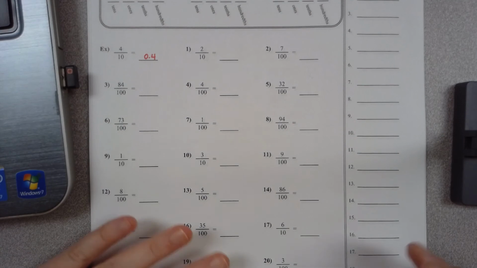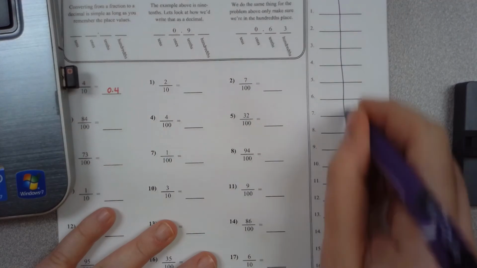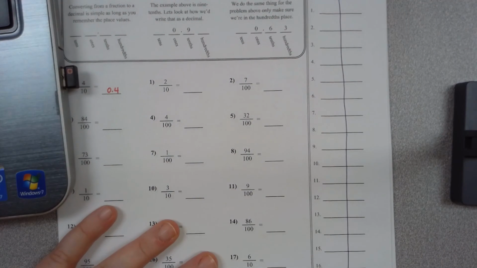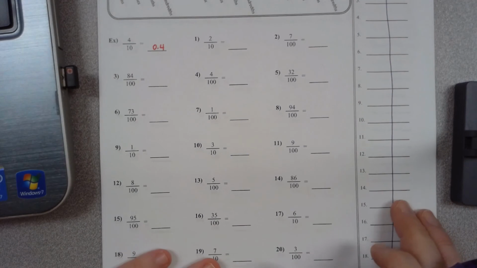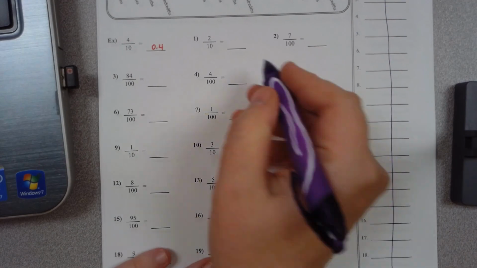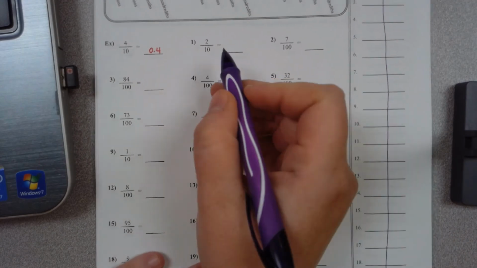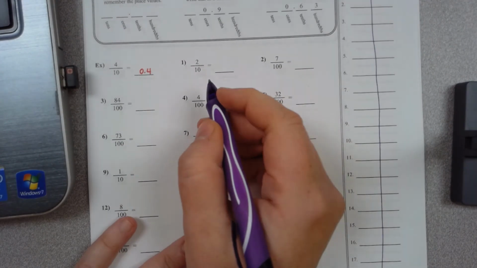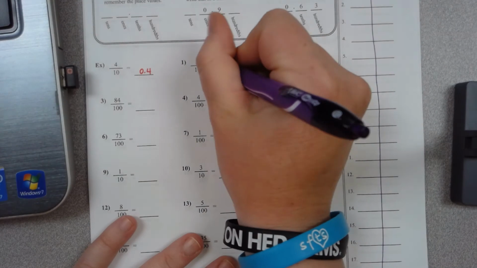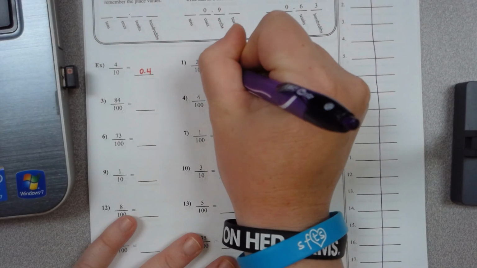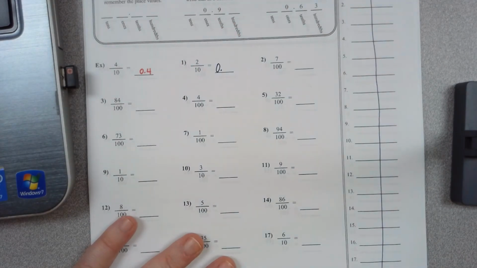But we can't. Now, I'll also tell you this. You do not have to write over here. Okay? Don't worry about it. I only do that when we're testing. Okay, so I have 2 tenths. Okay, so 2 tenths. If you have to, but this right here, always put a 0.